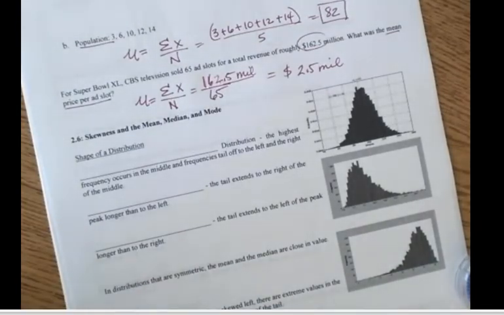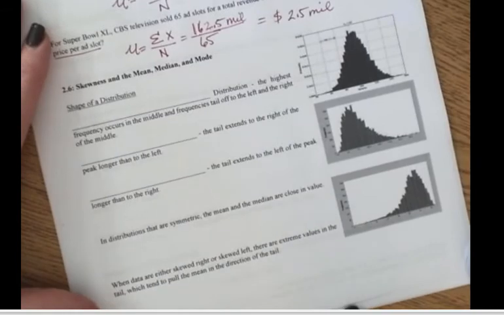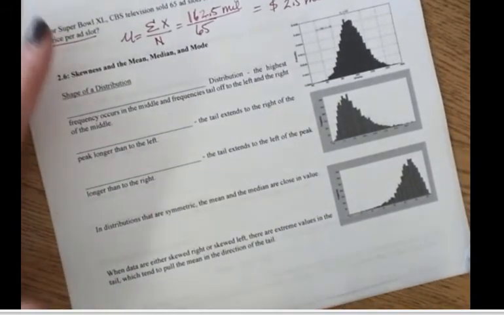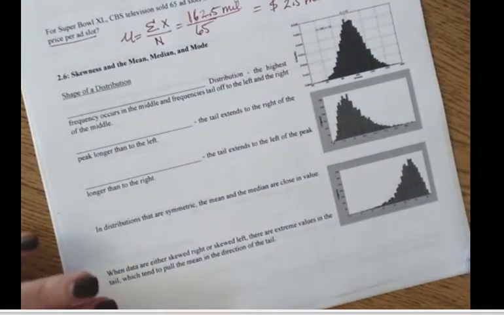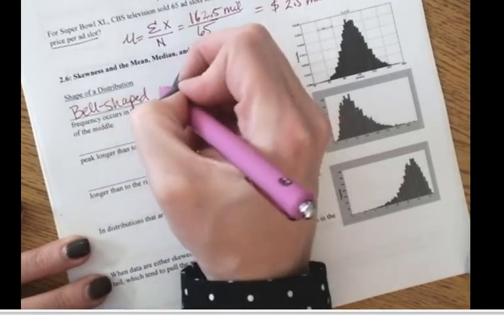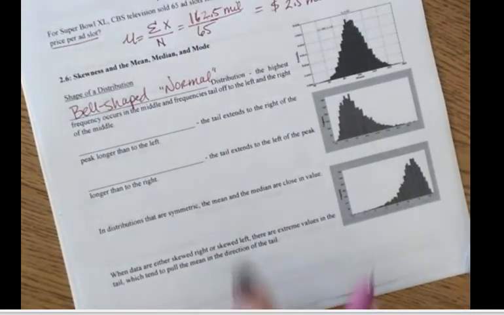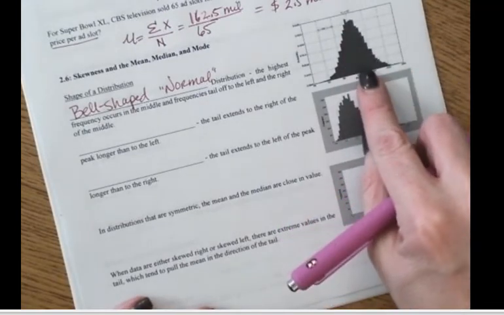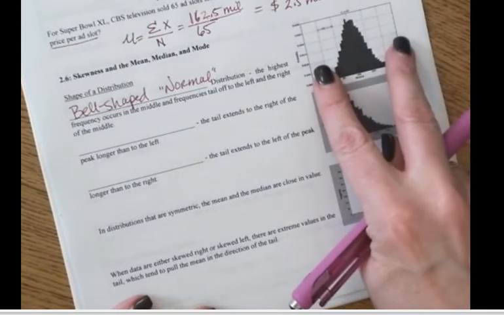Really, it's just measures of center, mean and median. So in 2.6, we're talking about these distributions that I was showing you, and we're actually giving them names here. All right, the shapes of the distributions that you need to know. First one is called the bell-shaped, but we also call it the normal distribution. That means the highest frequency occurs in the middle, and they kind of taper off on the ends. So it's the bell curve that you've seen all around.